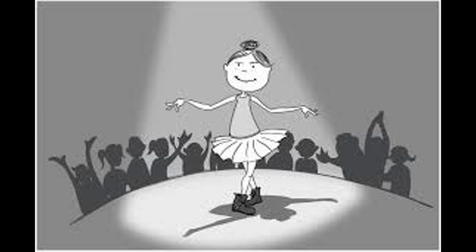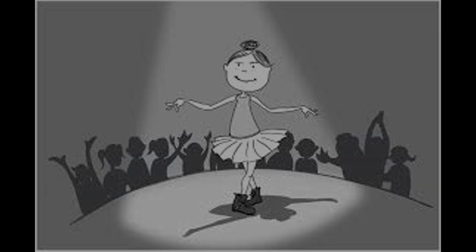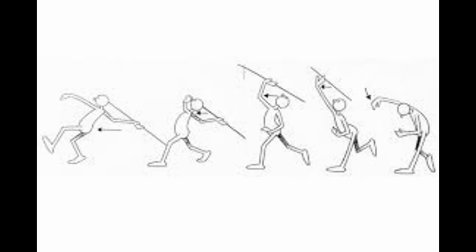At 3, we have staging. Staging refers to how actions are presented to the viewer. In Unity, we use animation transitions to show how a character moves from one action to another in a clear way.